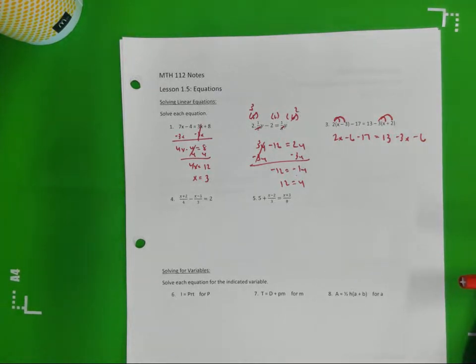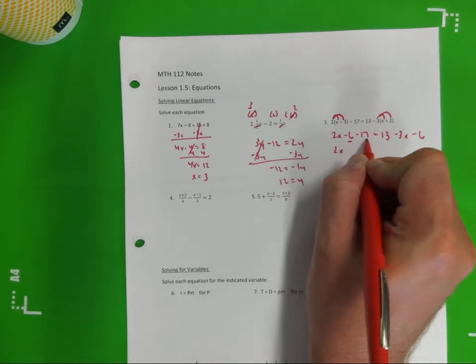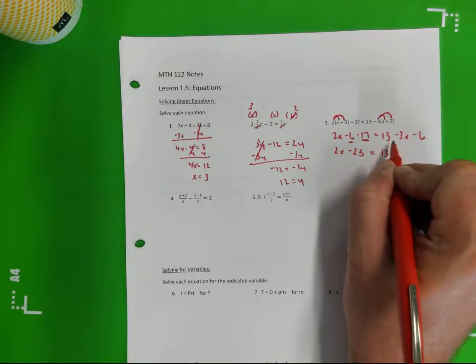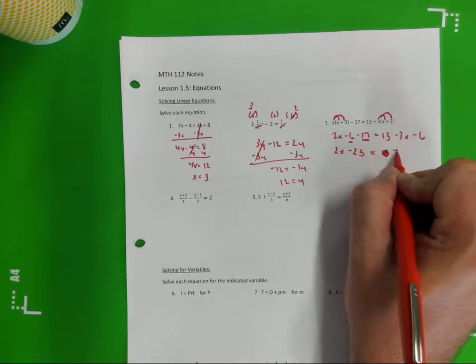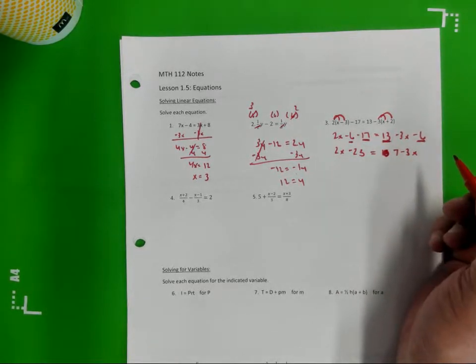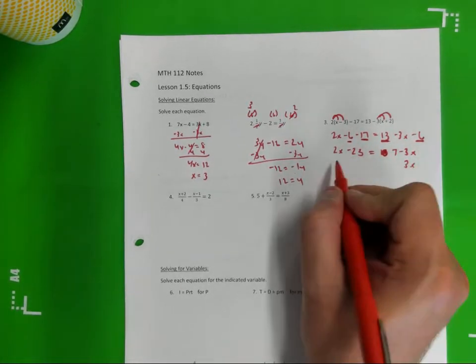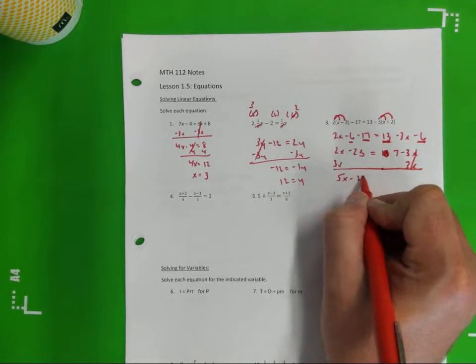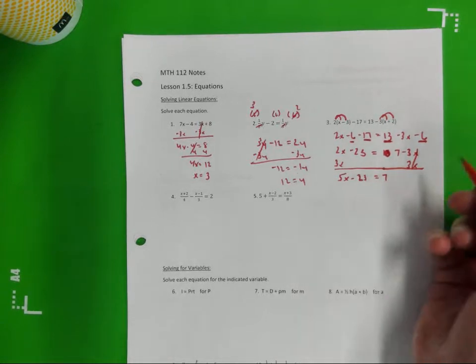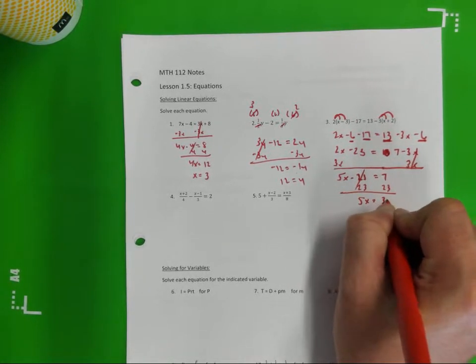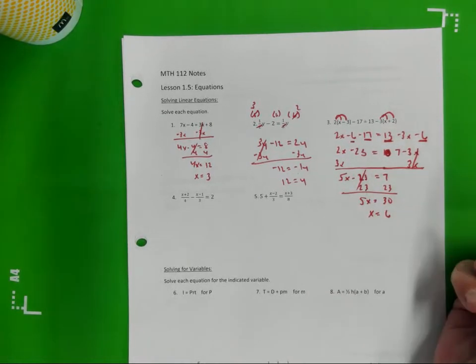Before you start moving, should you combine like terms on the same side? Yes. Negative 6 and negative 17 is negative 23. 13 and negative 6 is 7. Then I'm going to move my variable. And you get x equals 6.